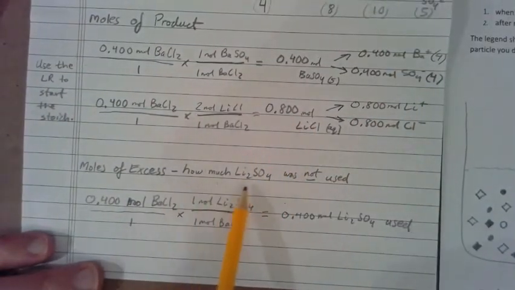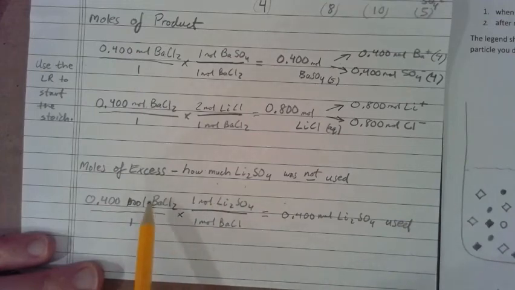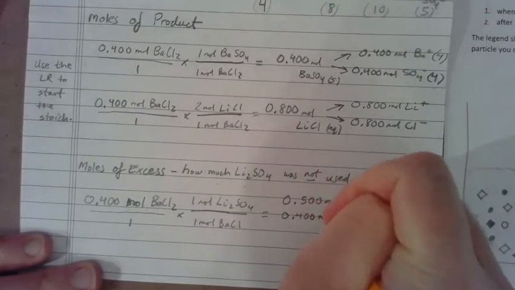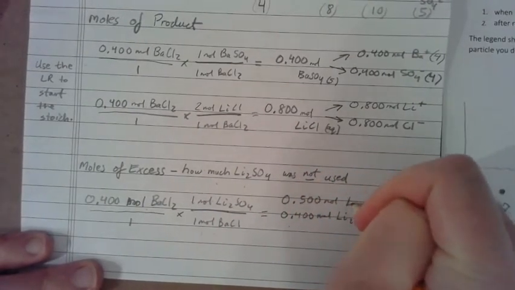What we're trying to find is how much of that lithium sulfate, that excess reactant, did we not use. So we're going to do a mole-to-mole stoichiometry with the 2 reactants. Okay, so we used up 0.4 moles of BaCl2, 1-to-1 ratio. We used up 0.400 moles of lithium sulfate, but we put in 0.500 moles of lithium sulfate.